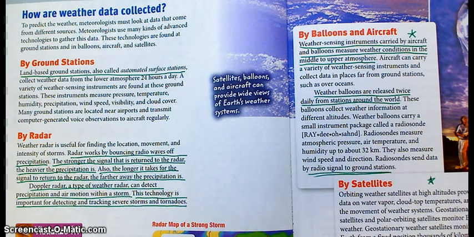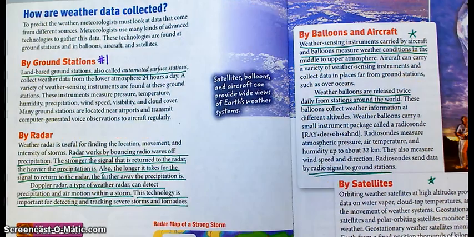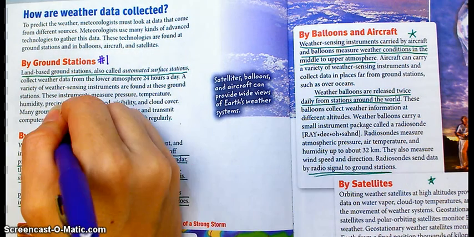Okay, so 472 and 473 talks about how weather data is collected. Okay, there are basically 4 different methods, and we use them all together in combination. But the 4 different ways that we're getting information are listed in red. Okay, so ground stations would be number 1. So we're collecting data at the ground level at certain locations. For instance, the Giddings Lee County Airport would be where we get our information from here at school.